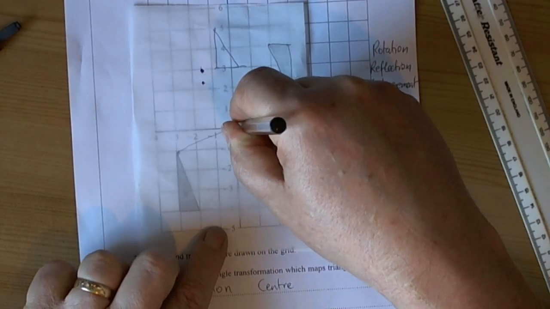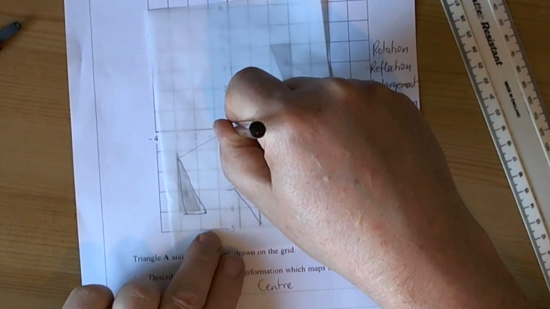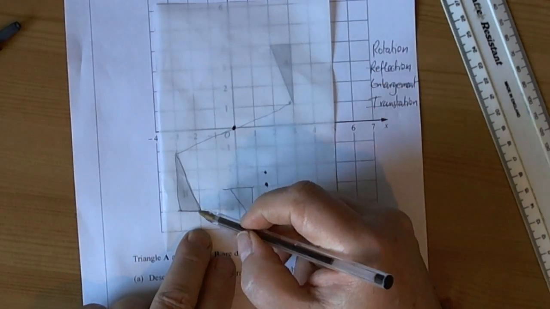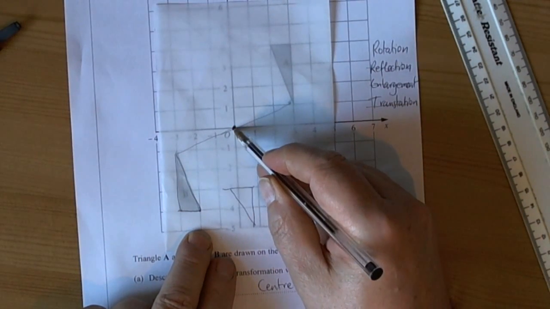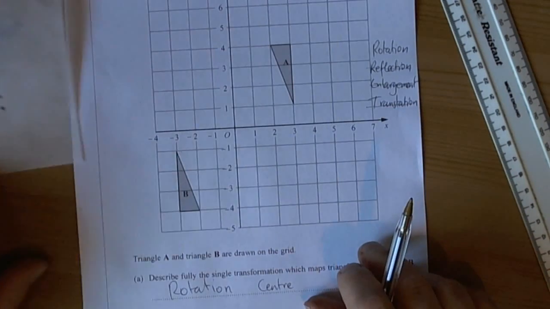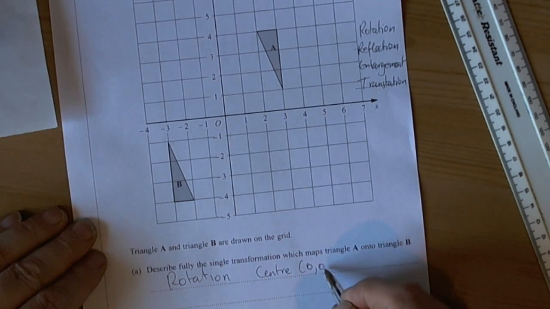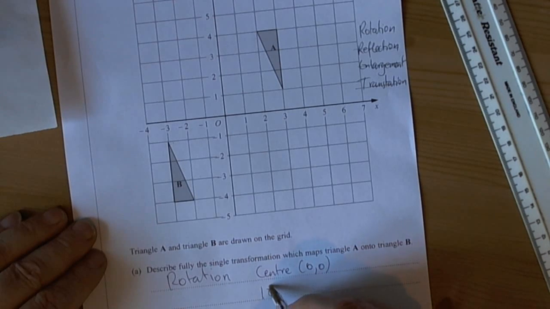So we get our tracing paper and we turn it around the centre point, and we find that it did go over the B. So we found where our centre is, and we found that it had to turn half a turn to work. So this is going to be a rotation of centre 0, 0, and it's going to be 180 degrees. Now sometimes you have to say clockwise or anti-clockwise if the angle's only 90 or something. Because it's half a turn, it doesn't matter which direction, so 180 degrees on its own is fine.